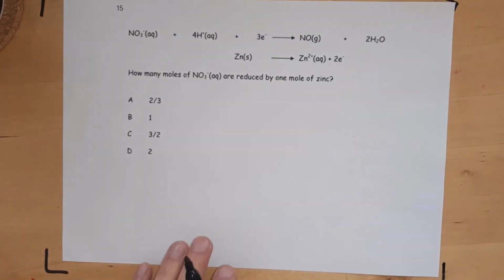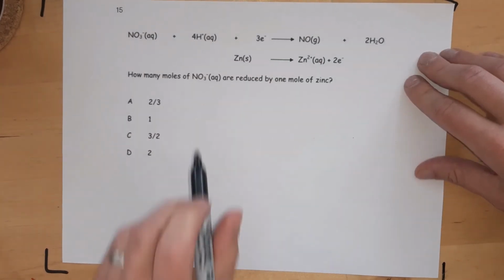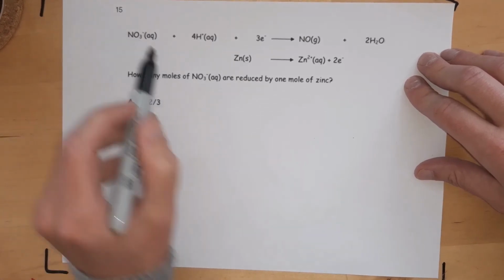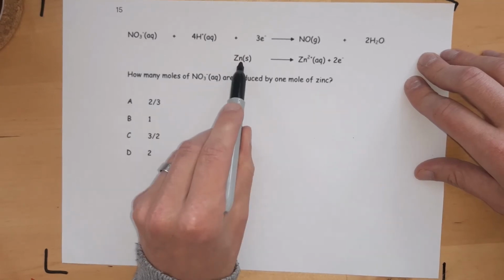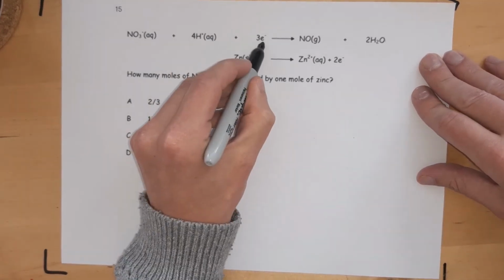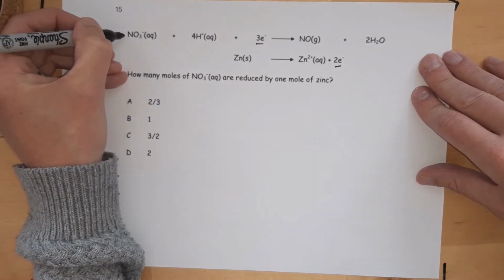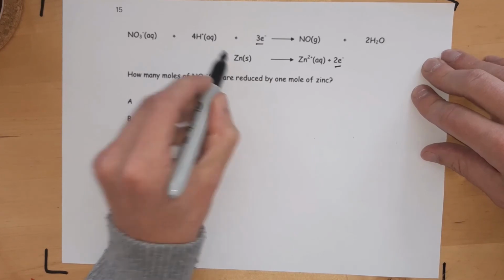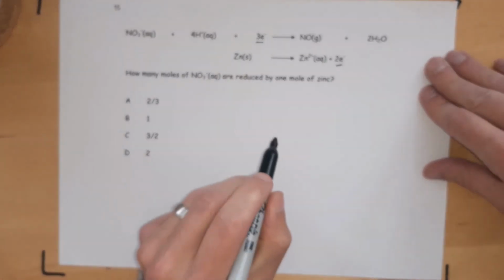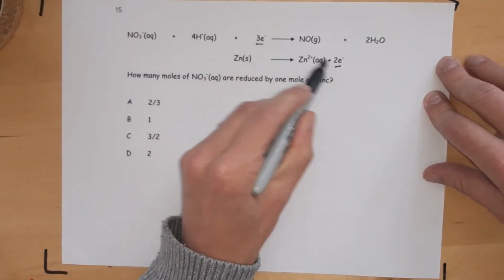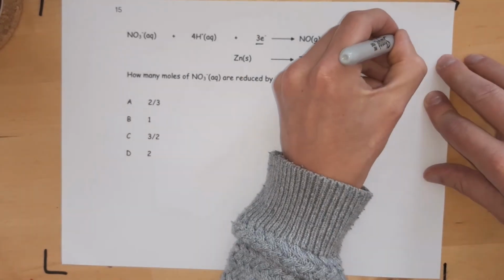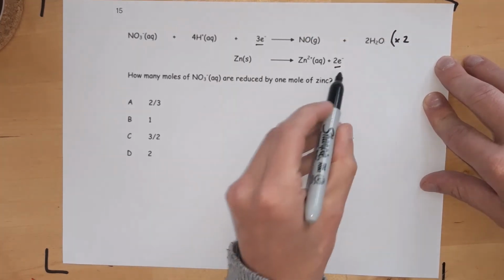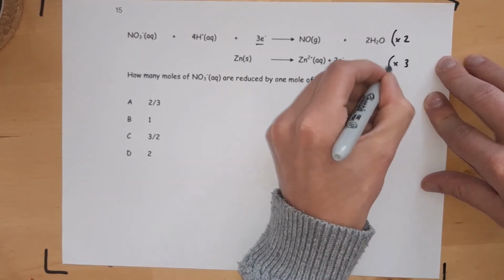The next one I think is very similar. Let's have a look. How many moles of NO3 negative, so the nitrate, that's this here, are reduced by 1 mole of zinc? So we have 3 electrons, we have 2 electrons. Here's our reduction ion-electron equation. This is our oxidation ion-electron equation. We want to get a redox equation. We do that by adding them together, but we can't because we have an imbalance of electrons. So let's times everything here by 2, and let's times everything here by 3.